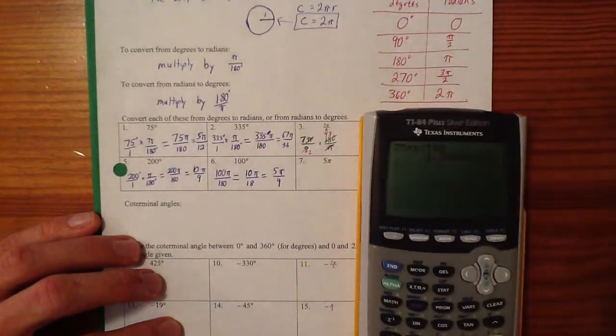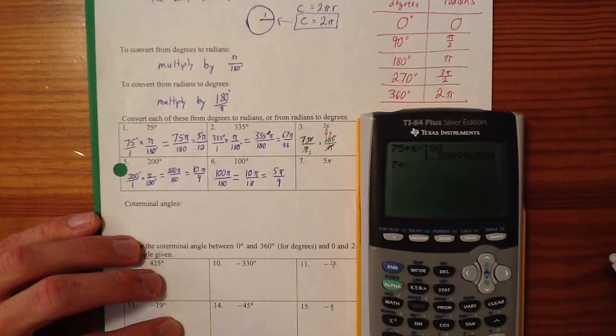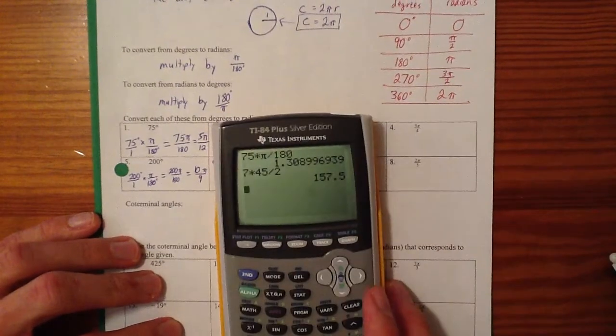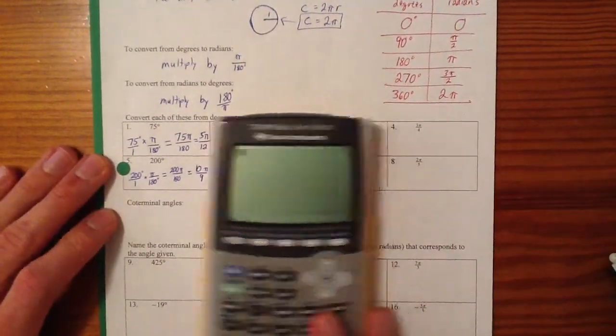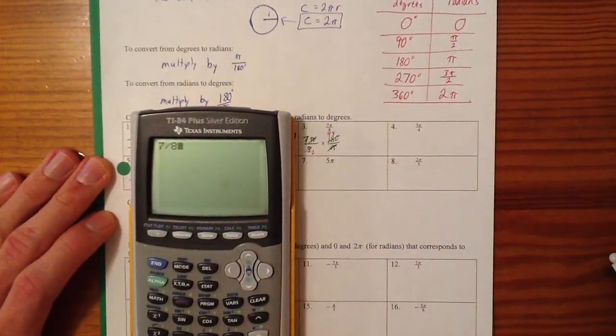I am going to cheat on this one. 7 times 45 divided by 2, and sure enough, 157.5. That's how many degrees it is. If you got lost in the process, here's what happened. We had 7/8. We multiplied by 180.